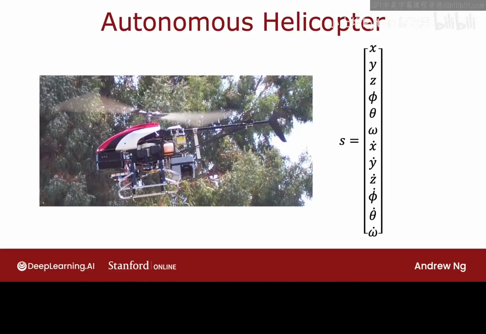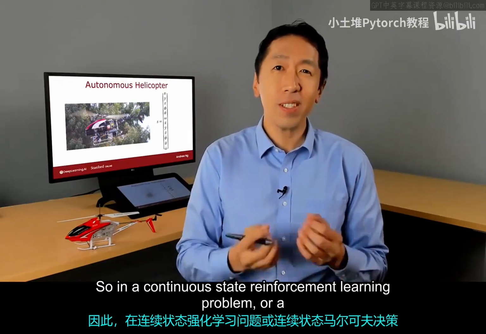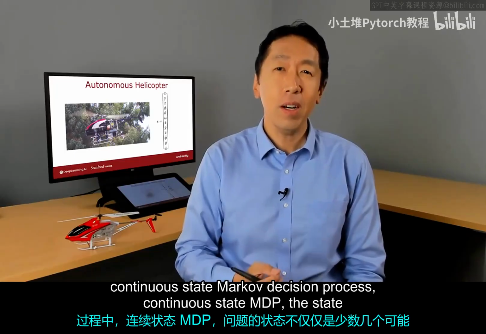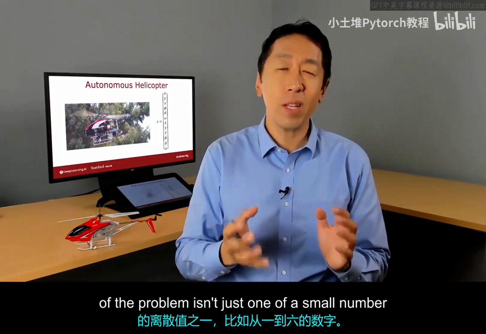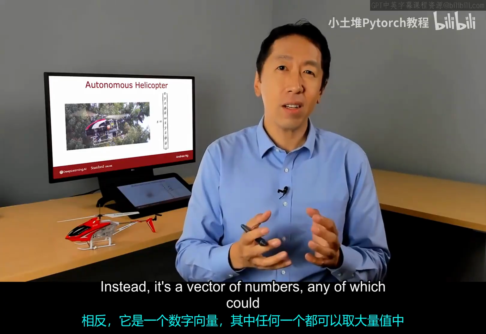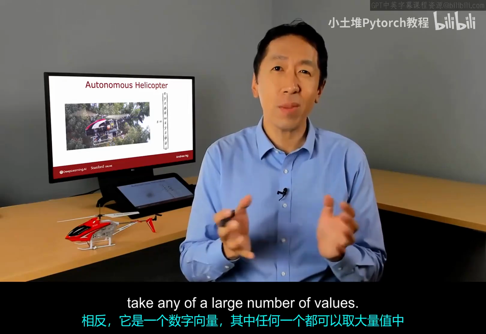So in a continuous state reinforcement learning problem or a continuous state Markov decision process, continuous state MDP, the state of the problem isn't just one of a small number of possible discrete values, like a number from 1 to 6. Instead, it's a vector of numbers, any of which could take any of a large number of values.